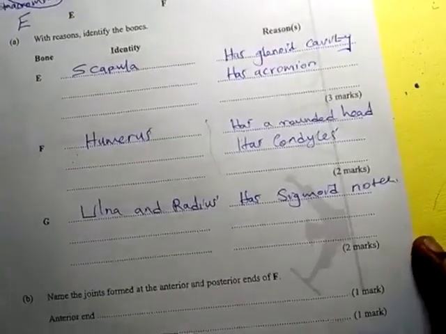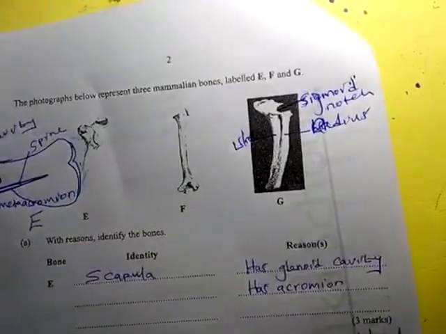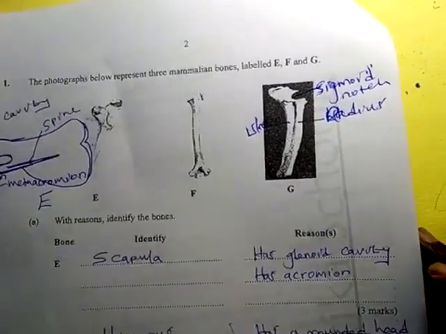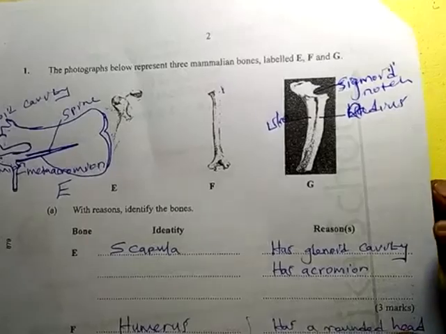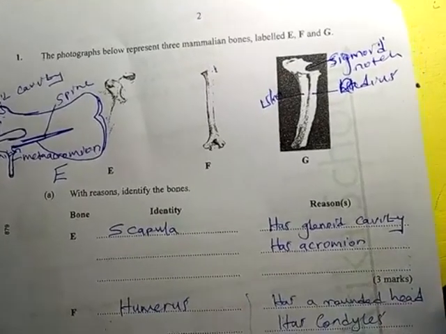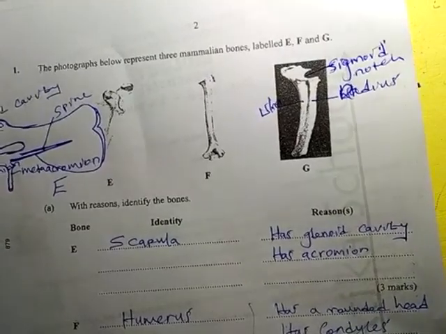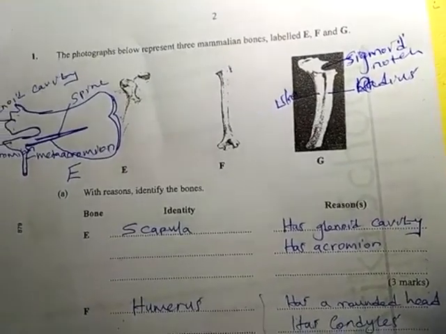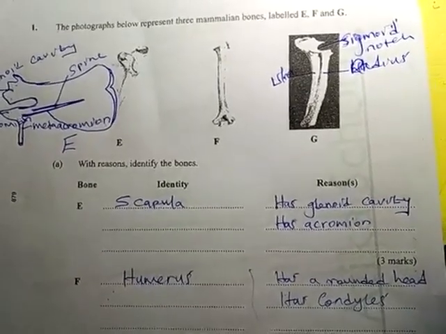You should be able to know the drawings of the mammalian bones. But a question in this here, it seems that they can bring the bones, so students should be able to know all types and drawings. You should be able to relate various drawings and know how to label them.